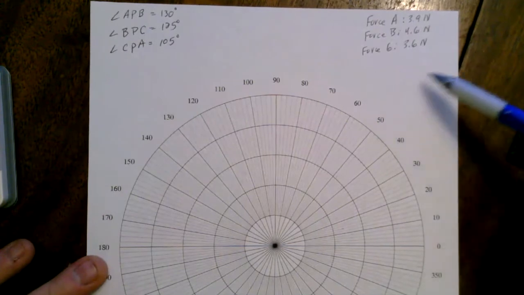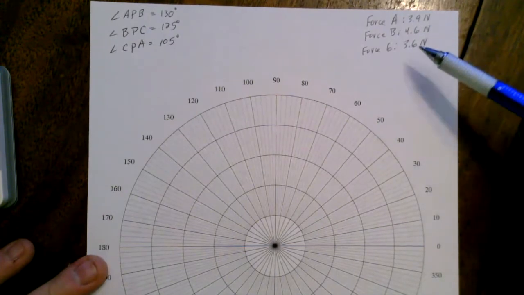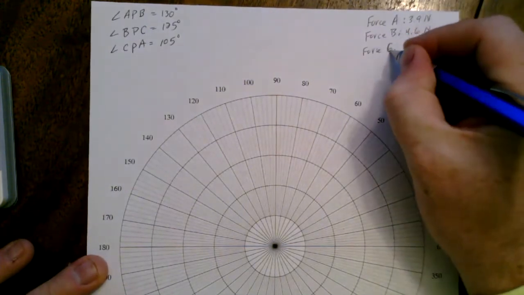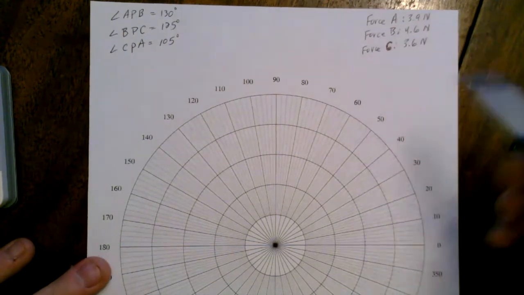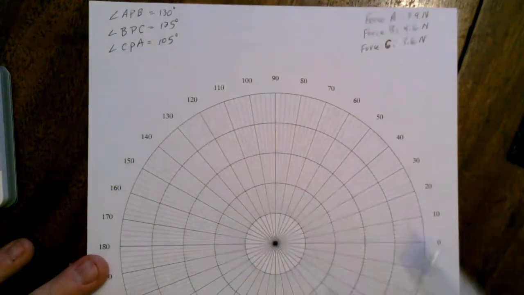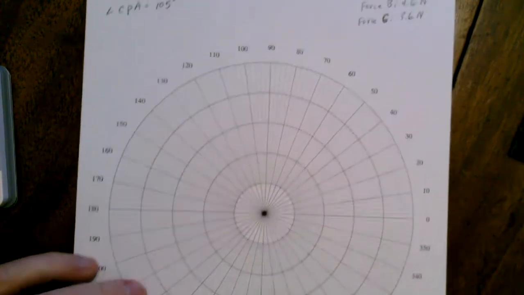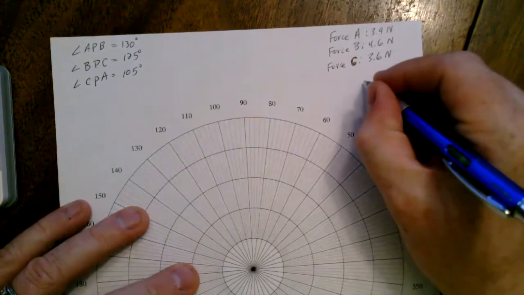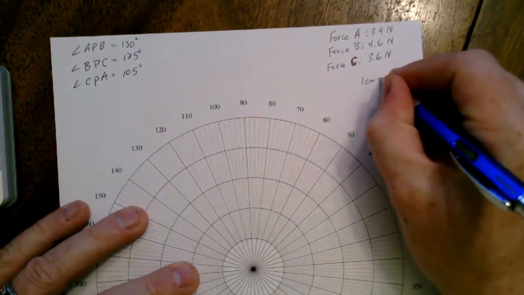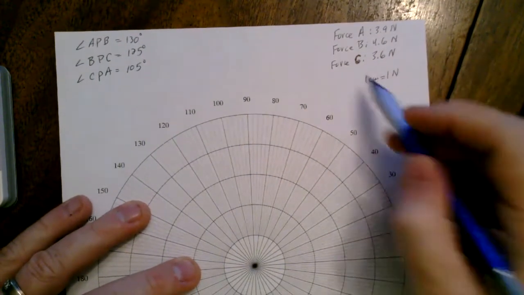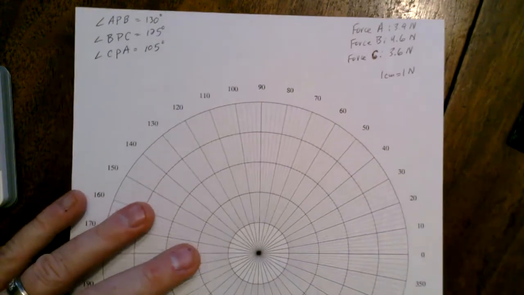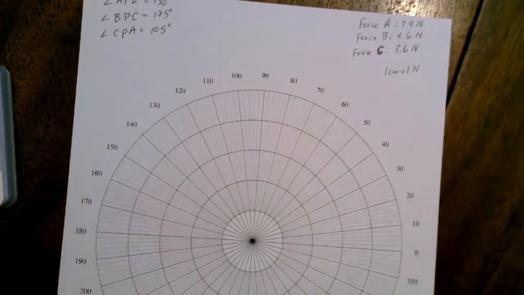There's three forces, and how many newtons they are. That's force C. I don't know why it looks like a 6. And here's the angles between all three of the forces. Point P is this point right here in the center. We're going to do this to scale, 1 centimeter equals 1 Newton, and I'm going to draw all three of these forces on this paper.